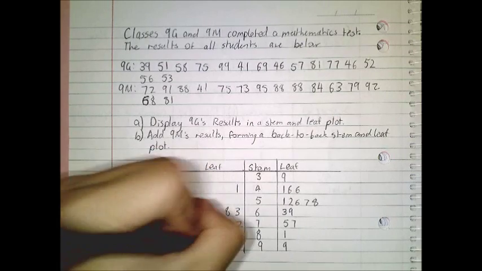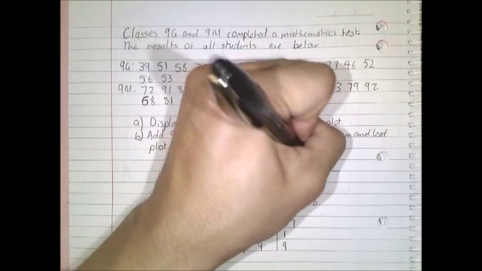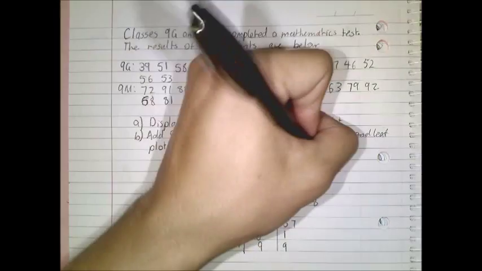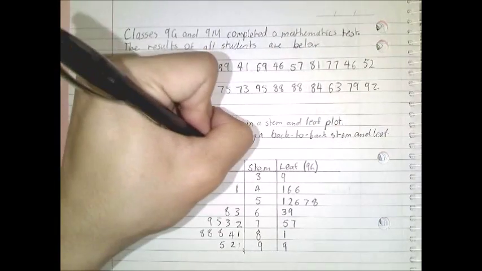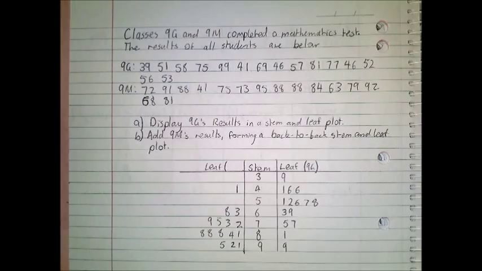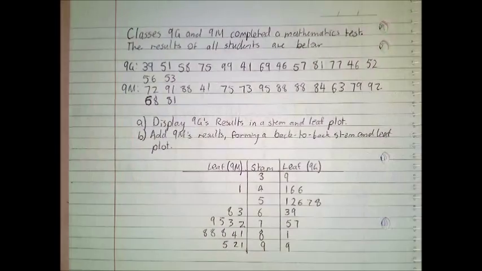91, 92, and 95. What we can also do is label our leaf sections to ensure that we're knowing what class we are talking about. So in our leaf section, usually we would label what part of the data we're entering in that section. And there we have it, a back-to-back stem and leaf plot.